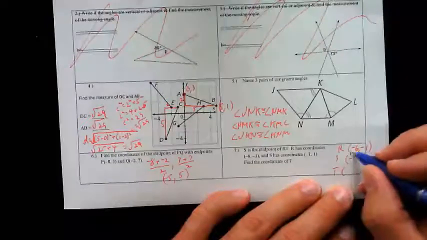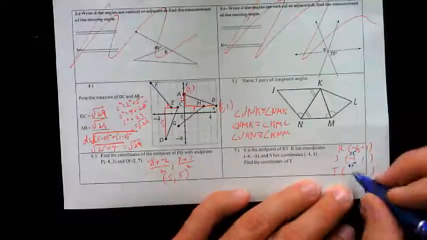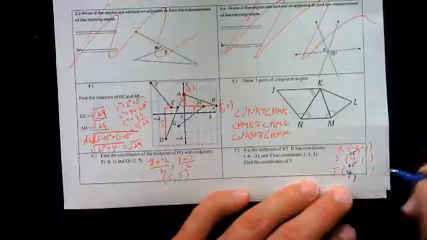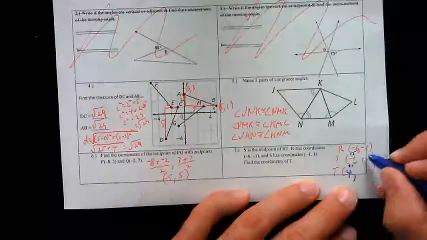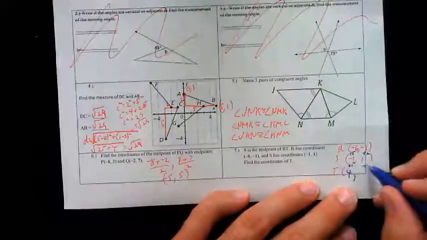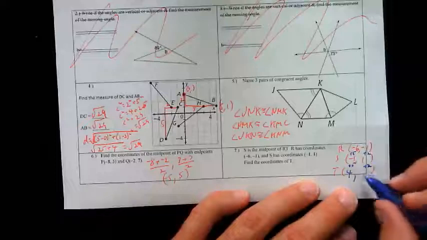So here we added 5, so add 5 more, and we're at +4. Here we added 2, so add 2 more, and we're at +3. So our point is at 4, 3. On the back.